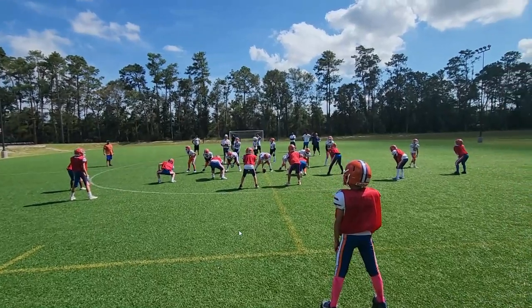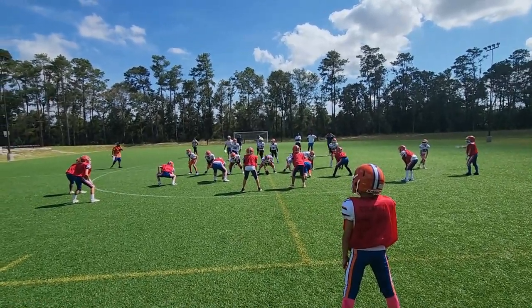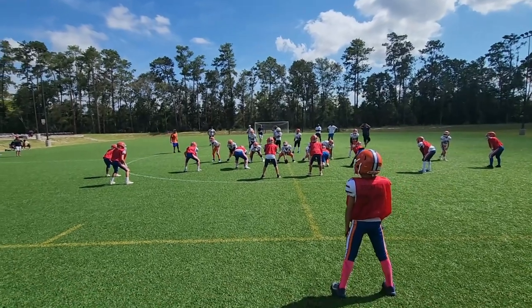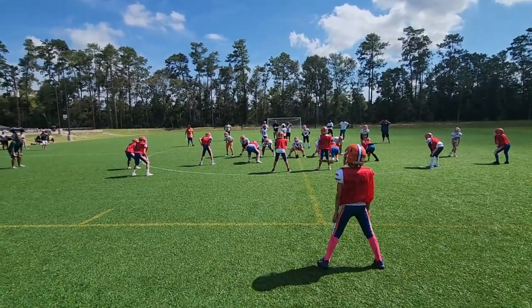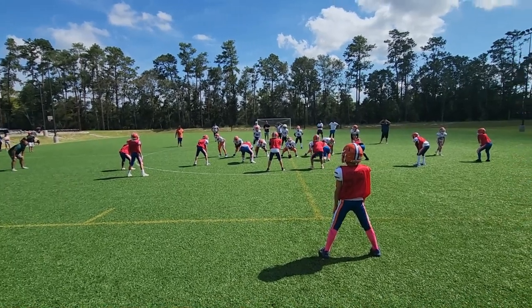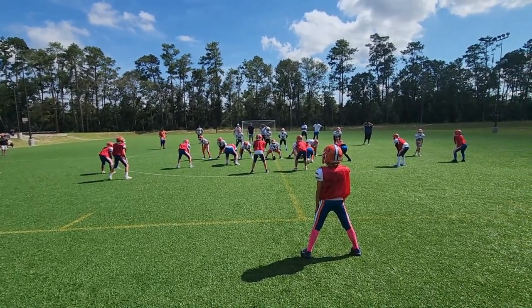Bear, I need you to explode off the ball. You need to be heavy on those fingers. You're still standing too hard on your heels. Your heels should not be touching the ground. We should be on the tips of our toes and on our fingers, and as soon as that ball moves, we are exploding forward.